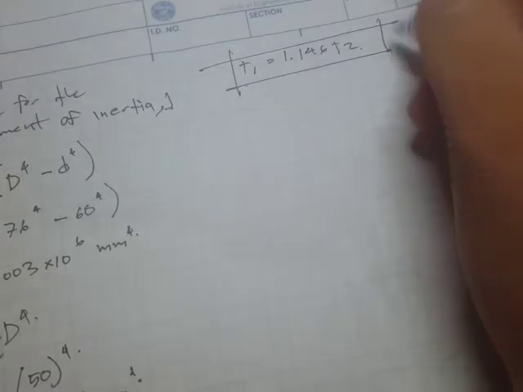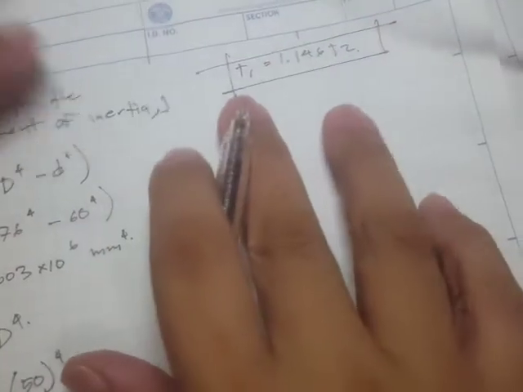Okay, so if you do the math right here, what you get is a relationship of T1 equal to 1.146 T sub 2. Right, so that's going to be our relationship between T1 and T sub 2.